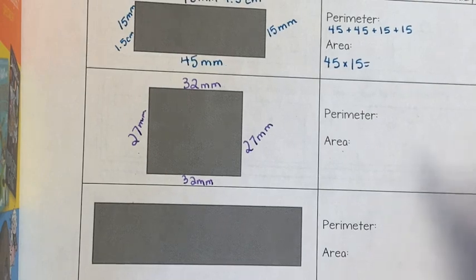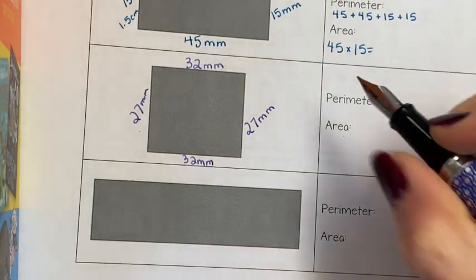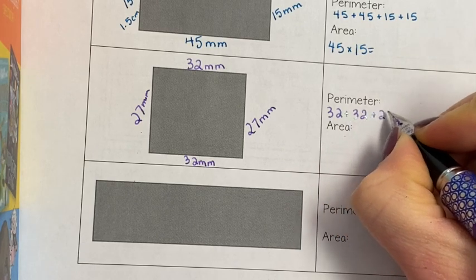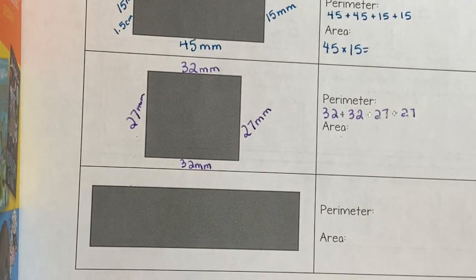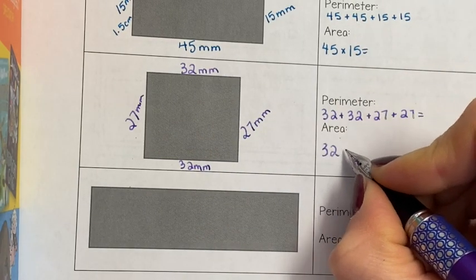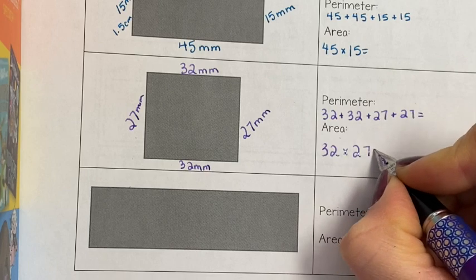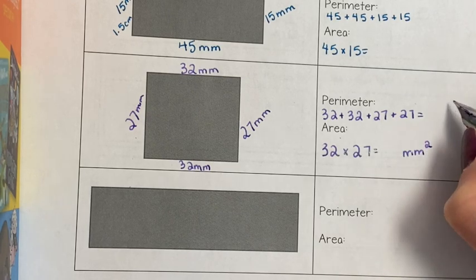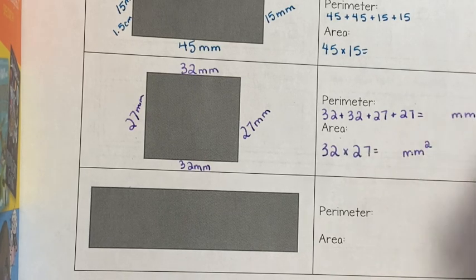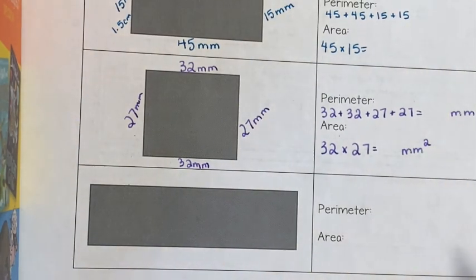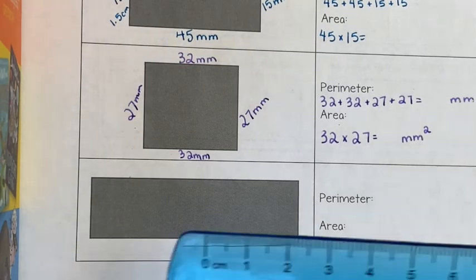Okay, so I measured them. Now for my perimeter, it's 32 and 32. You just add up all the sides. For my area, I do 32 times 27. And remember, that will be millimeters squared, and this one will be in millimeters because we're working in millimeters here.